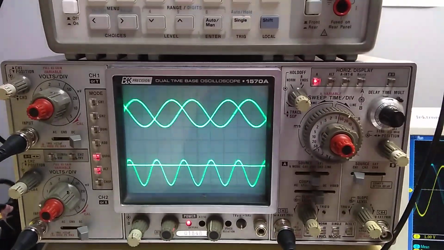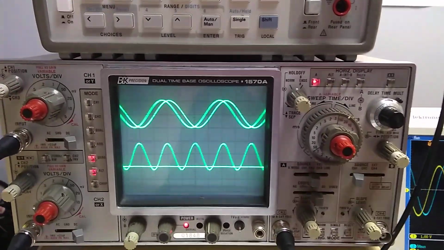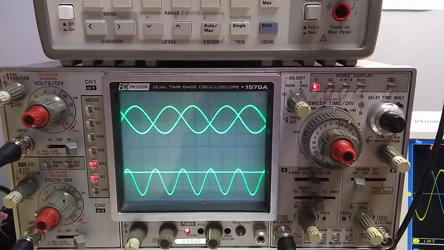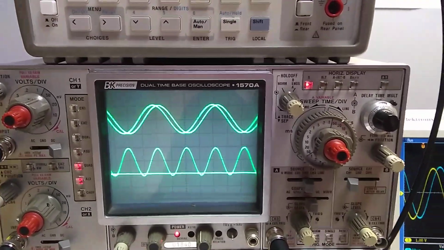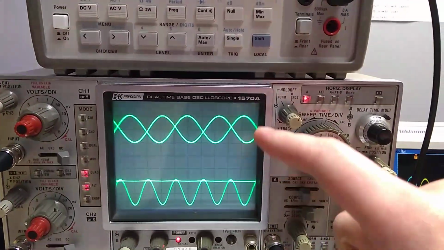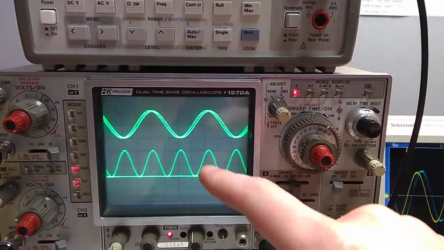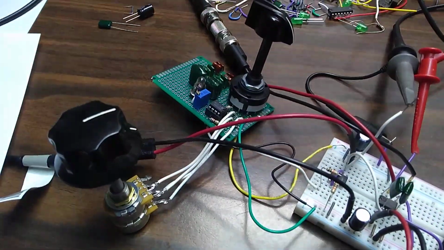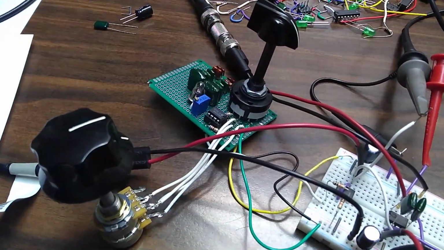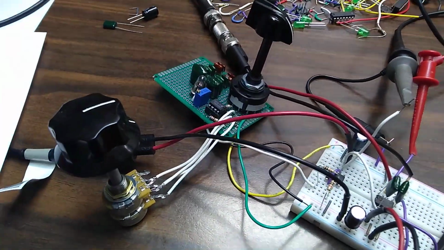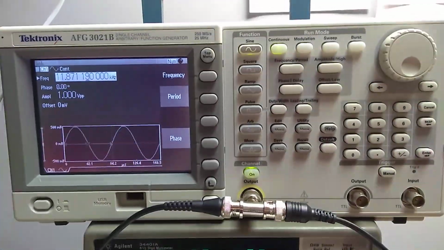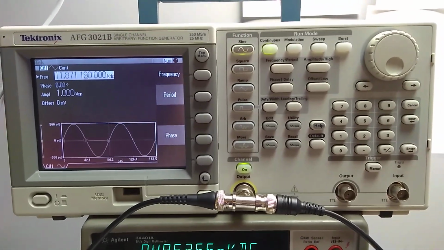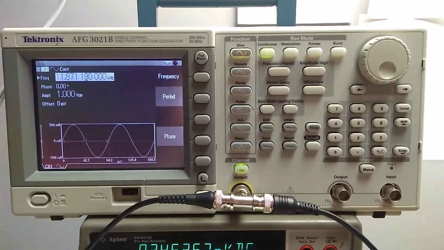Hello. Today I want to show you what happens when you multiply two sine waves that are close in frequency. So here I have two different sine waves that are close in frequency, and this is their product. One of the sine waves is being generated by this Weinberg oscillator, which I built myself. The other sine wave is being generated by this signal generator.